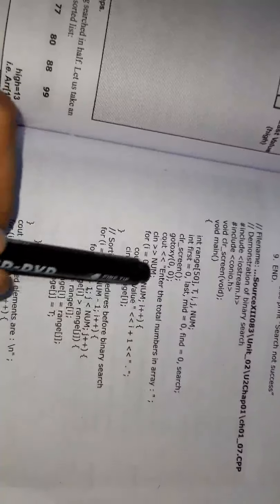So you are entering the value here, and using the cin statement, the array elements will be created: range 0, range 1, range 2, range 3, range 4, right? Because 4 is less than 5. As long as that condition is true, it will go up to range 4 starting from range 0. So the values will be stored here, right? You get to enter the values.